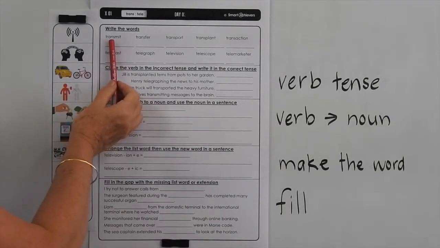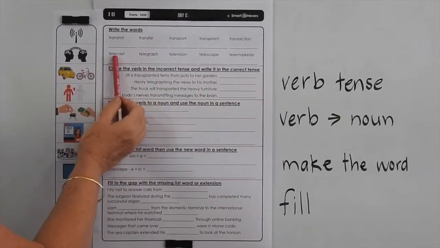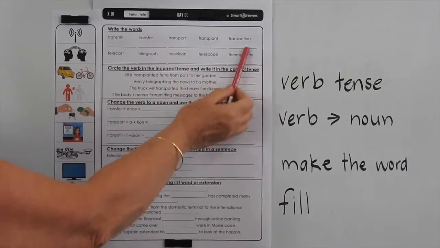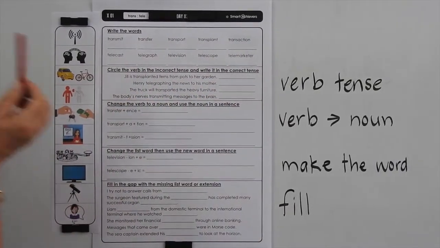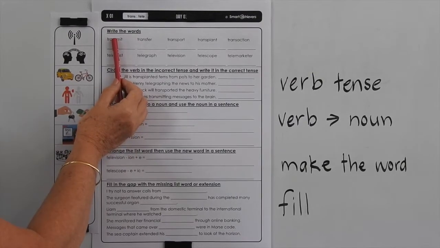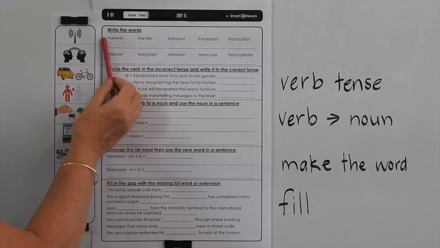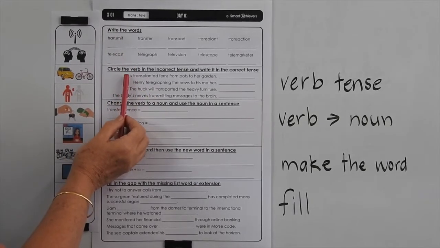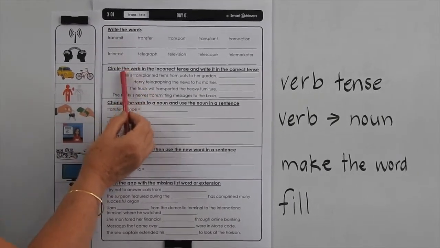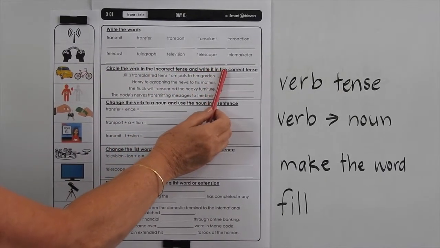First of all, go through and highlight the prefix trans in each of these words and tele in each of these words, and anything else that you can see within those words to make the spelling easier. Then we want you to read the word, break it into its syllables, cover it and write it on the line. If you've made a mistake, make sure you go back and fix it up, rub it out and start again. Circle the verb in the incorrect tense and write it in the correct tense.